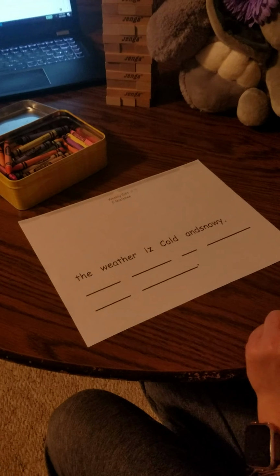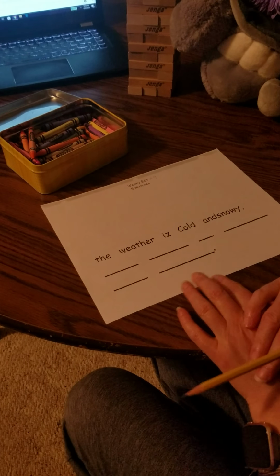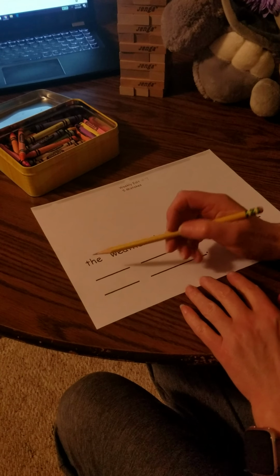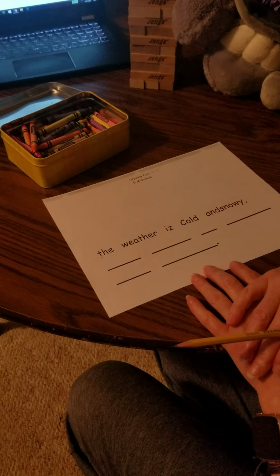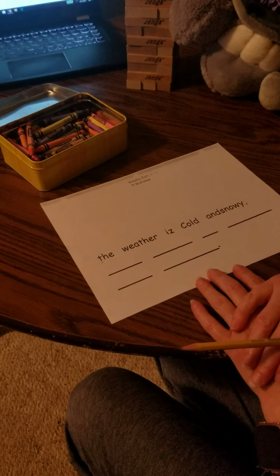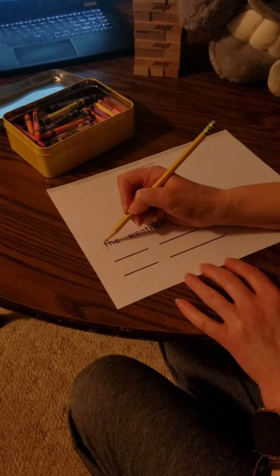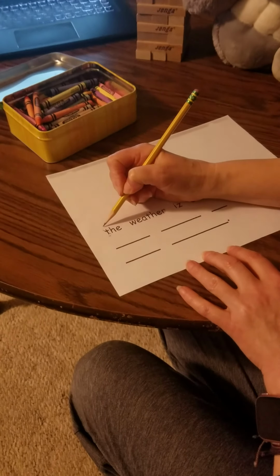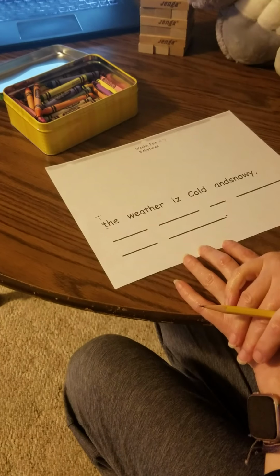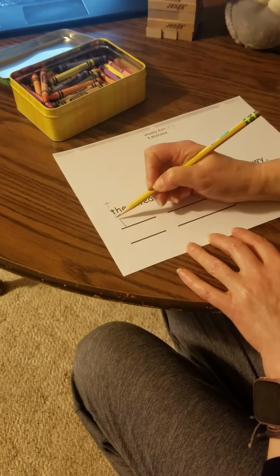Alrighty, so let's get started. Let's look at the word the. Do you see anything wrong with the word the? I bet some of you are noticing that there is a lowercase t to start the sentence. And we know that every time we start a new sentence, we're going to start with a capital. So if you remember how this goes, friends, you're going to cross that off and you're going to write a capital T up above. That shows us where we've made that correction. Now down here is where we're going to write the word the. So I'm going to write it the correct way now.